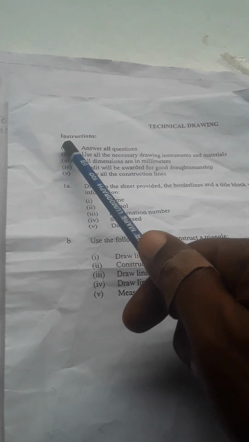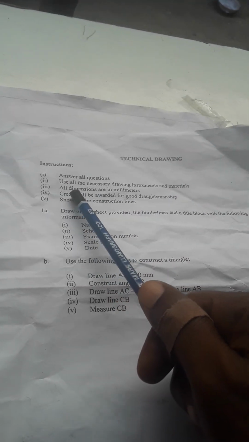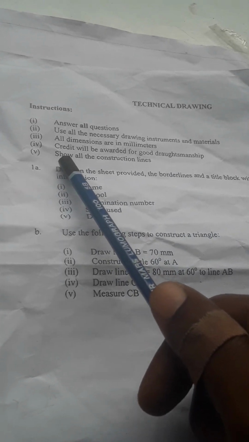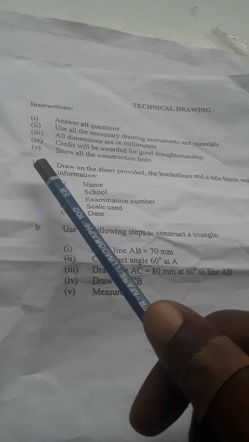And not only that, let's read the instruction. Answer all questions. Use all the necessary drawing instruments and materials. All the dimensions are in millimeters. You will be awarded marks for good draftsmanship. Show all the construction lines.